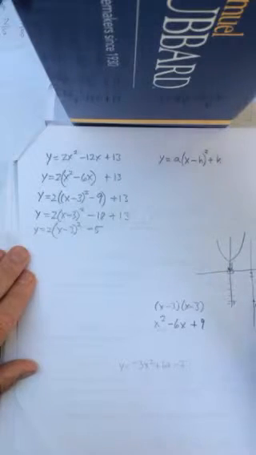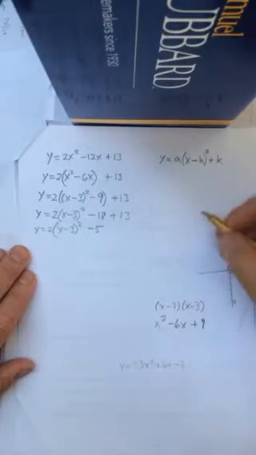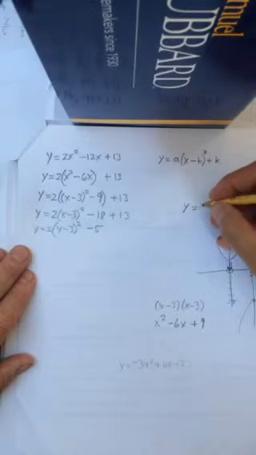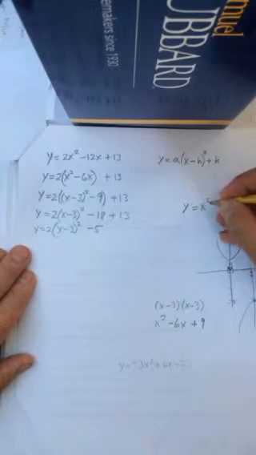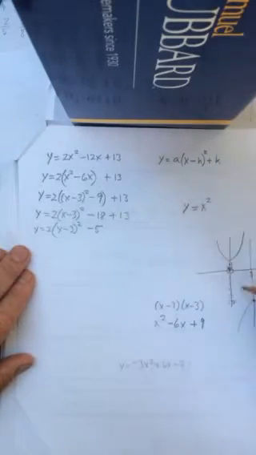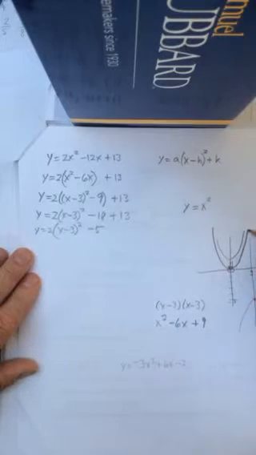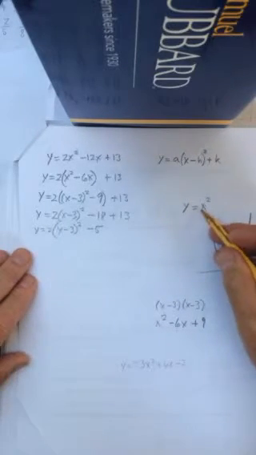Now, we still don't know if it's going to go like this or if it's going to go like this. A standard parabola is just your most basic parabola you can have. If you graph that out, you'll see that it has a vertex of 0 and it just goes like that. And that's what happens when this is positive.